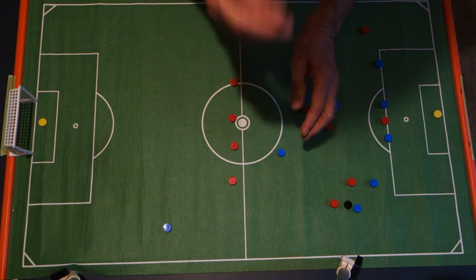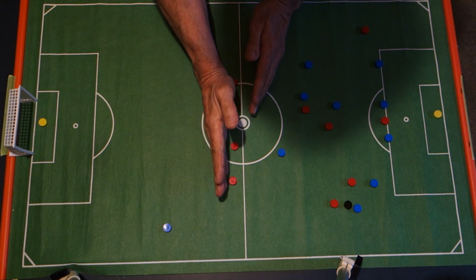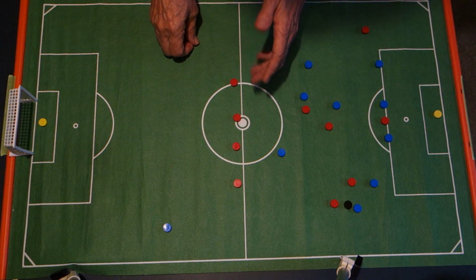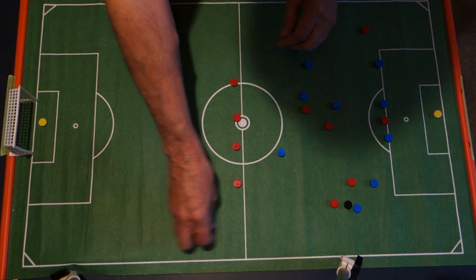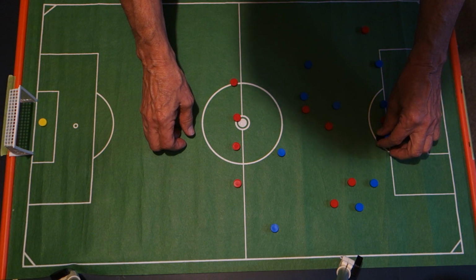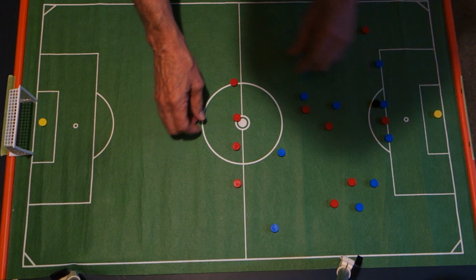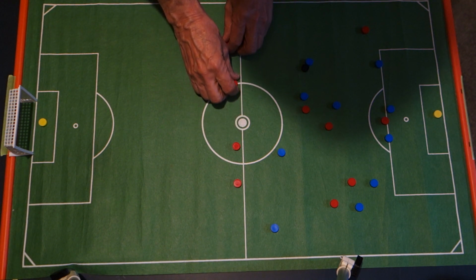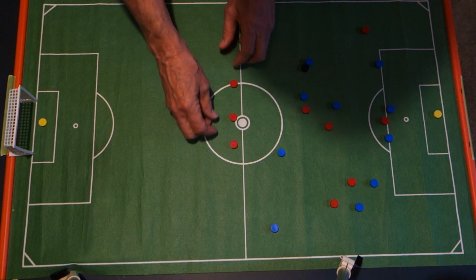If it's back here, we're basically going to stay flat and move together. So if the ball goes to here and then out to the side, somehow the ball gets over here, then this back line is going to slide to the left.